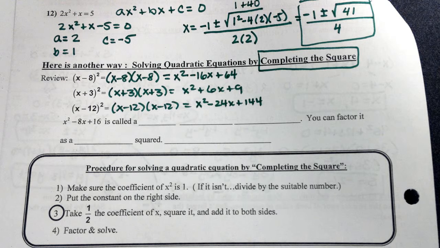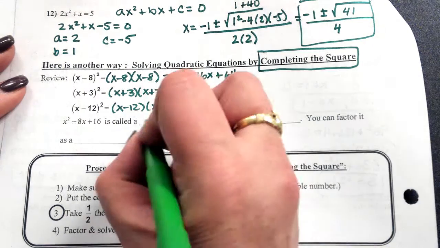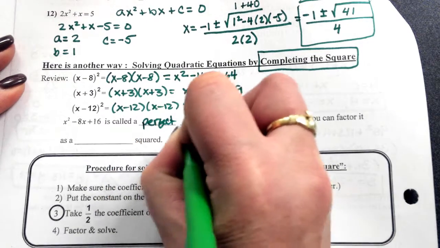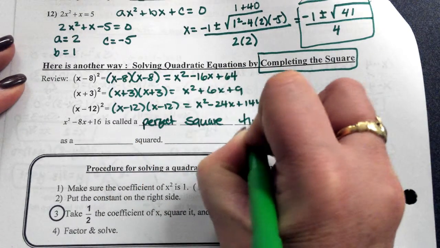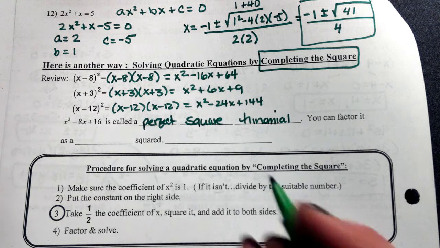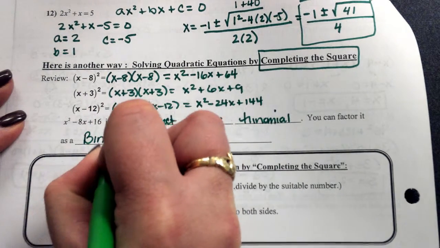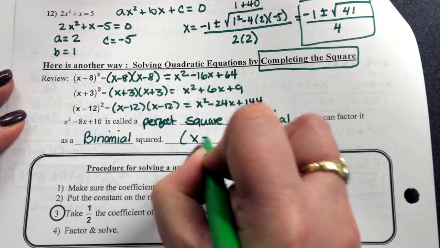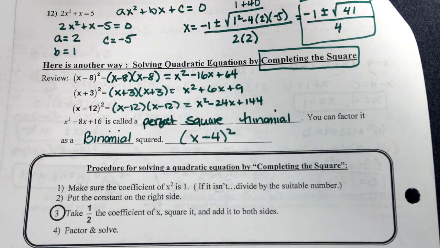So now, these trinomials that I got, when I multiplied out these binomials to the second power, have a special name. I mentioned it a little bit ago. It is called a perfect square trinomial. Anytime you multiply out a binomial to the second power, it's going to produce a perfect square trinomial. And again, we call it a perfect square trinomial because you can factor it as a binomial squared. So again, when I have that x minus 4 squared, for example, that's kind of the basis of how completing the square is going to work.